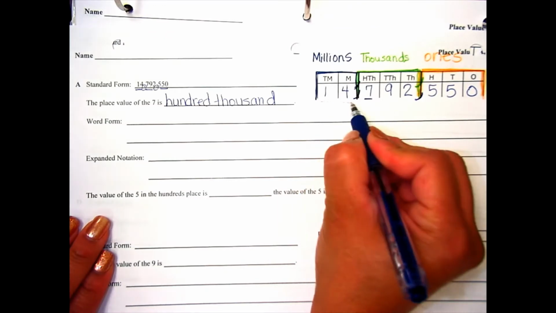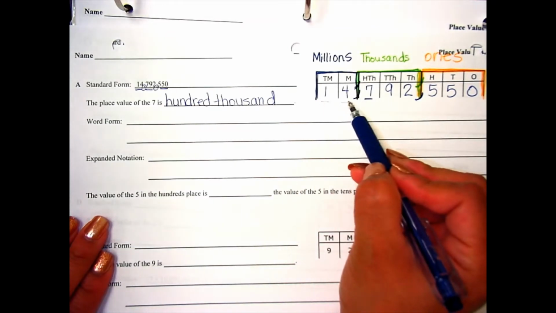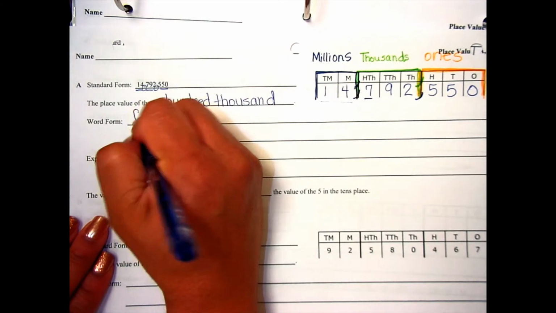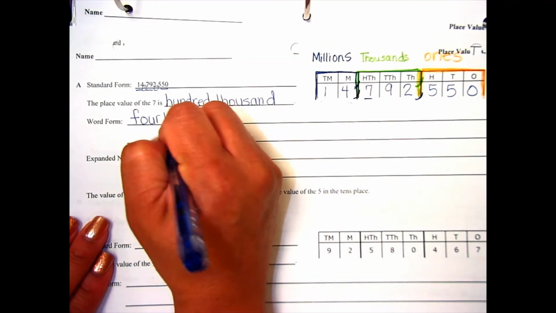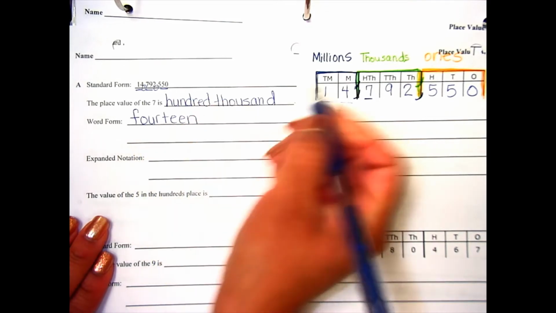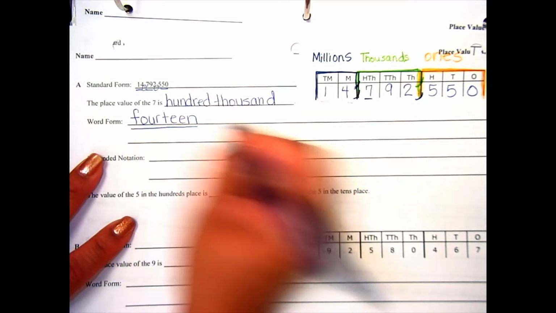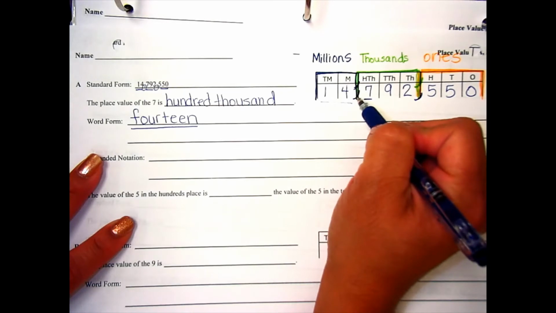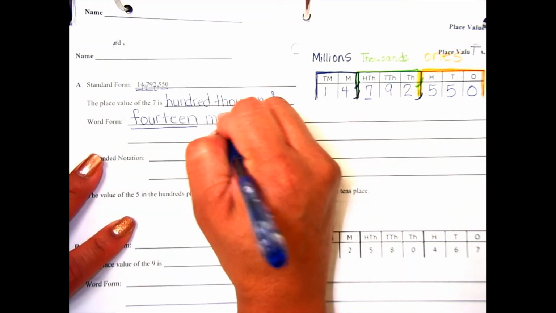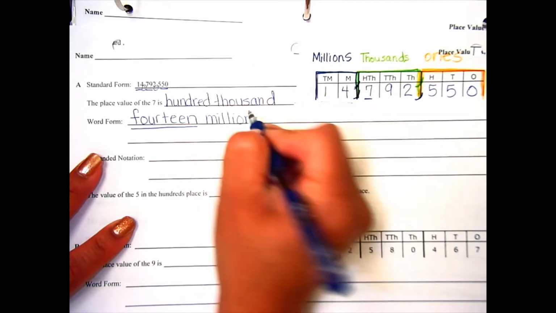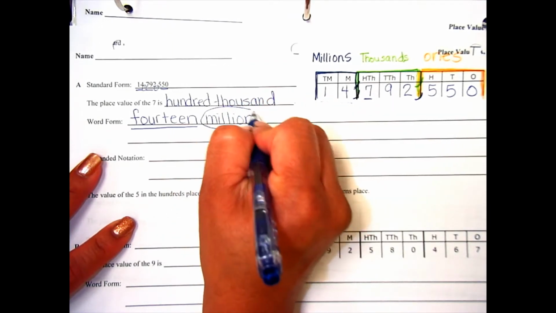How do I say that number? We just said it. Correct, 14. So we're going to write the number 14. We're going to underline it. 14 what? What period is it in? The millions period. So we say 14 million. We're going to circle our period. 14 million.